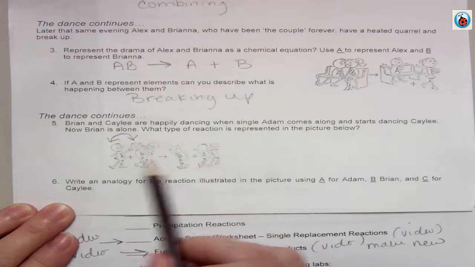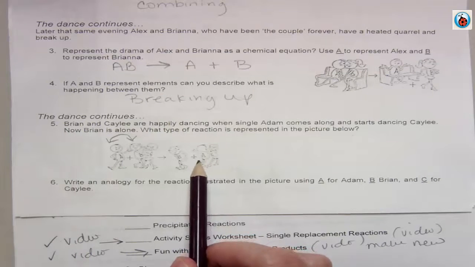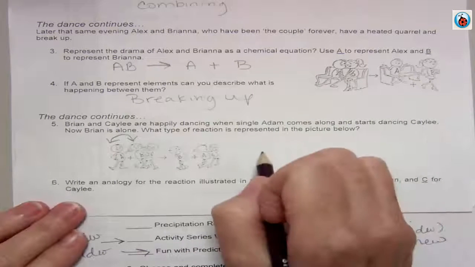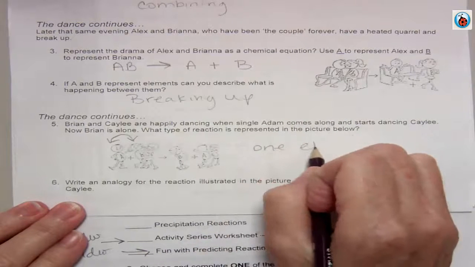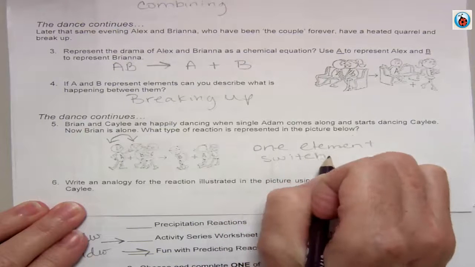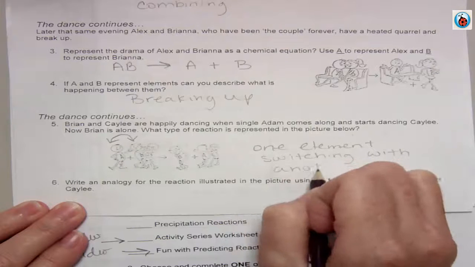So what is happening here? We have one element switching places with another element.